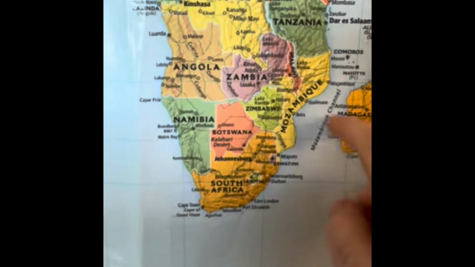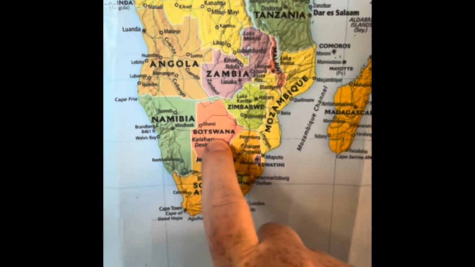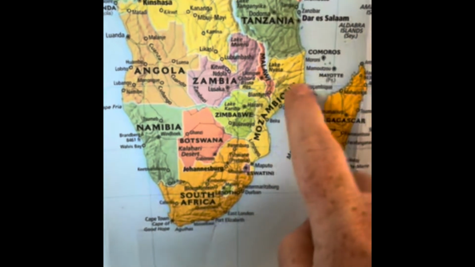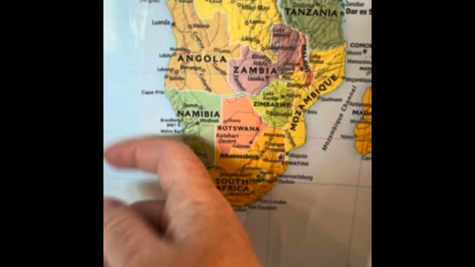Southern Africa finds South Africa, Botswana and Lesotho, Mozambique makes a Y, Namibia on the western side.